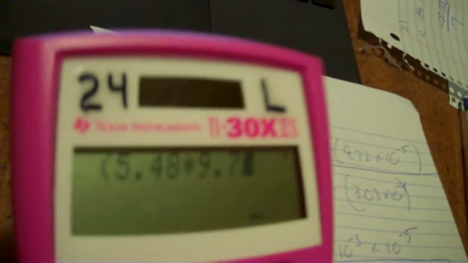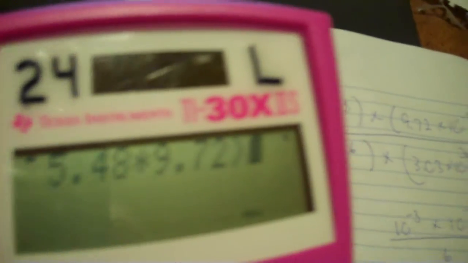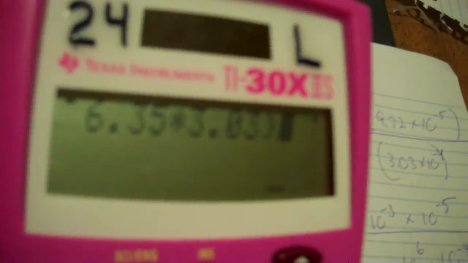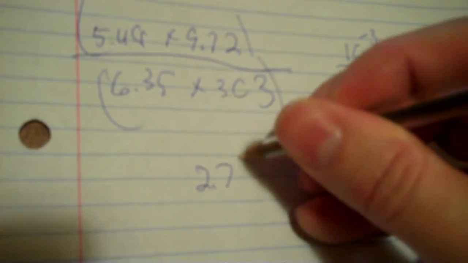So here you're just multiplying and then dividing. So I'm going to go 5.48 times 9.72, close it. You can do this on your phone too. Divide by parentheses 6.35 times 3.03. So 2.77. So the decimal looks in a good place.